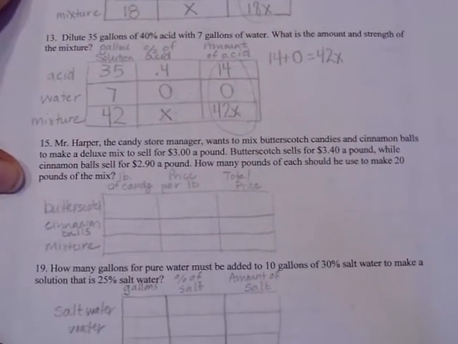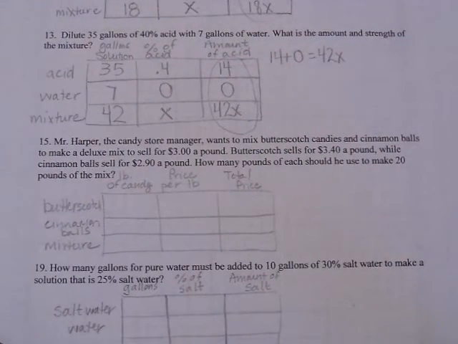Okay, 15. Mr. Harper, the candy store manager, wants to mix butterscotch candies and cinnamon balls to make a deluxe mix to sell for $3 a pound. Butterscotch sells for $3.40 a pound, while cinnamon balls sell for $2.90 a pound. How many pounds of each should be used to make 20 pounds of the mix? Sounds pretty complicated.